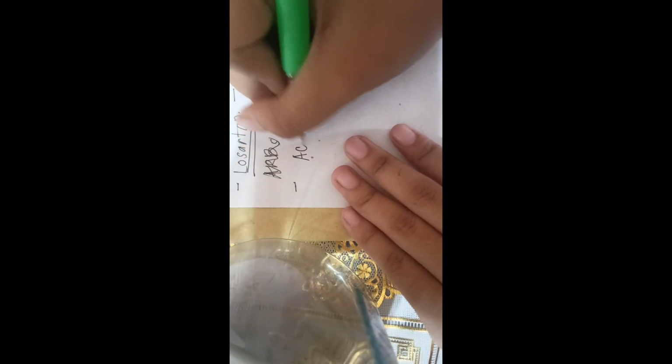Next, we have the ACE inhibitors, which include captopril or the prils, which inhibit angiotensin converting enzyme. Lastly, we have the renin inhibitor. The renin inhibitor is called aliskiren, which inhibits the enzyme activity of renin.